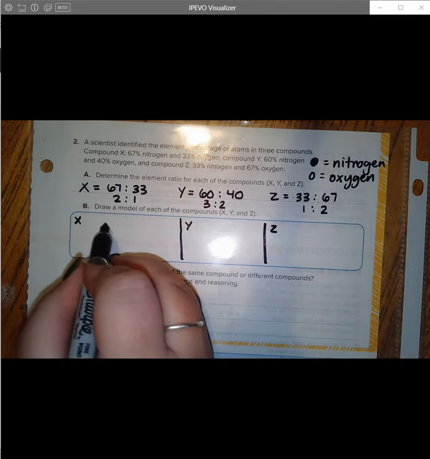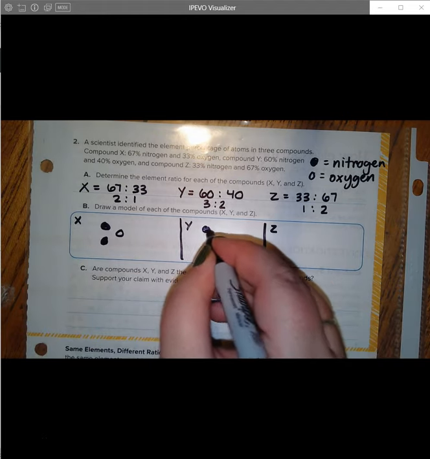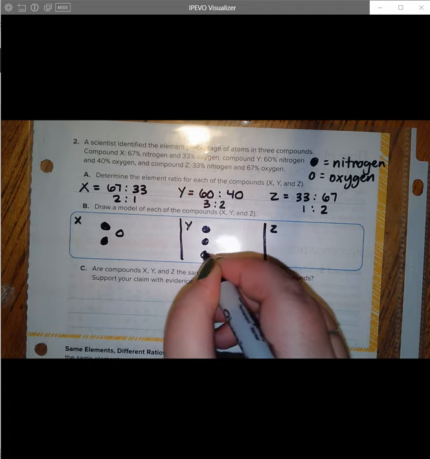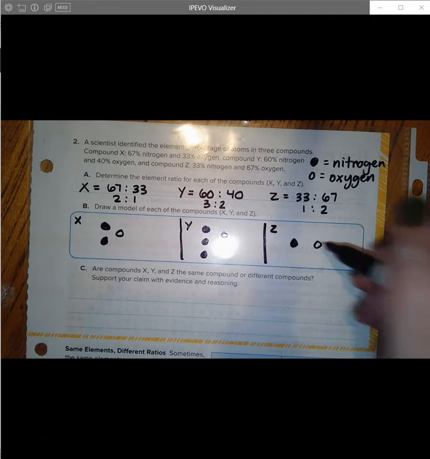So I will use the colored in circle to represent nitrogen and the open circle to represent oxygen. For compound X, I have 2 nitrogen and 1 oxygen. For compound Y, I have 3 nitrogen and 2 oxygen. And finally, for compound Z, I have 1 nitrogen and 1 oxygen.